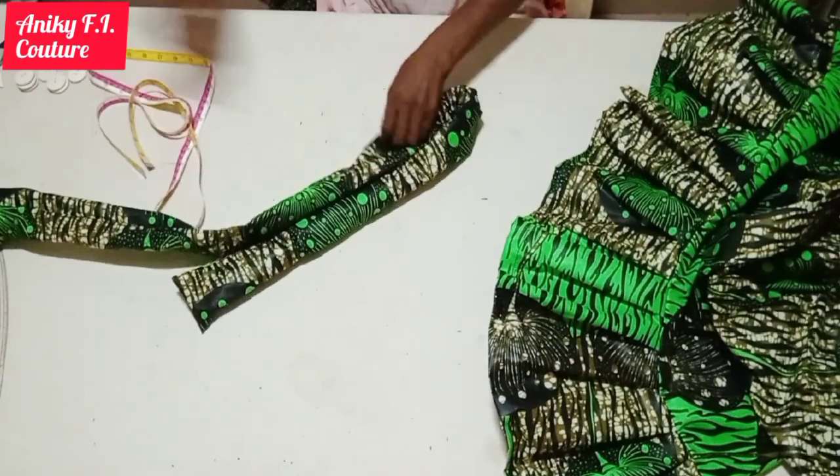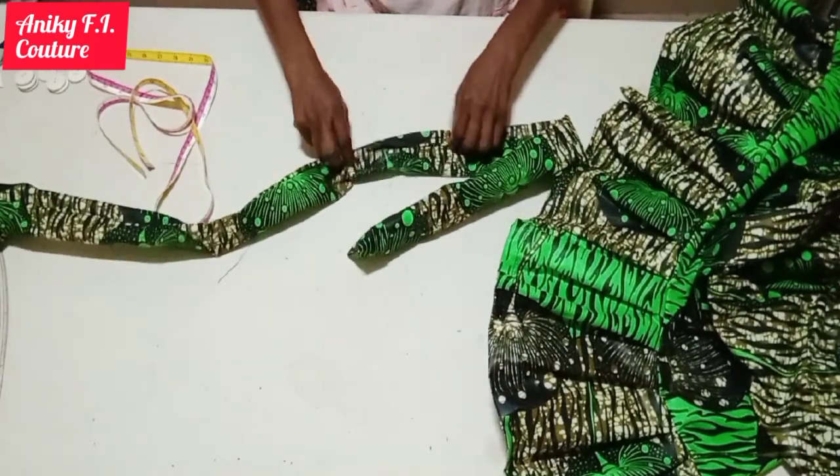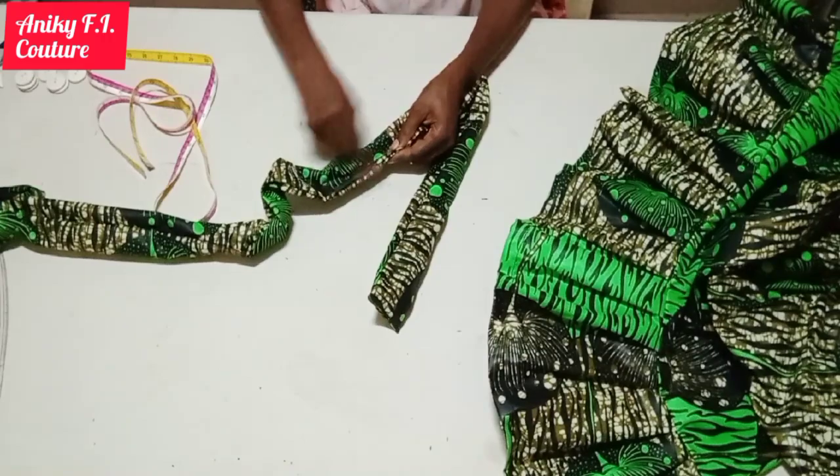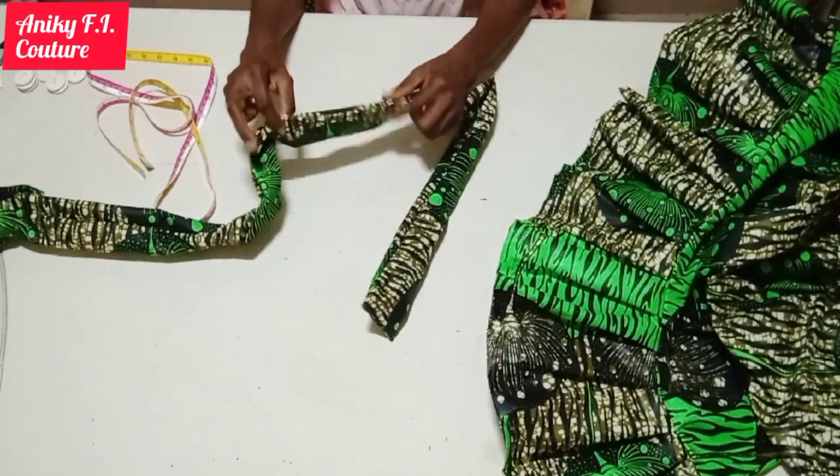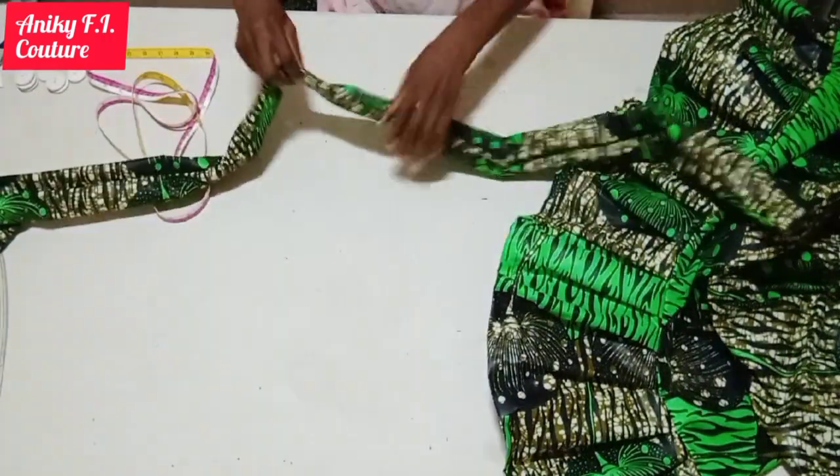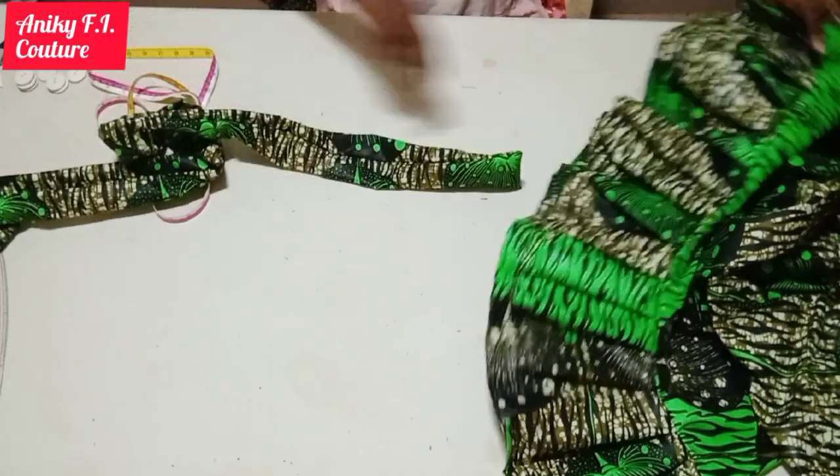I've turned it to the right side, so I'll move ahead and top stitch on the opening that I created for my belt for me to bring it out. I'm going to top stitch on it for me to close it up.